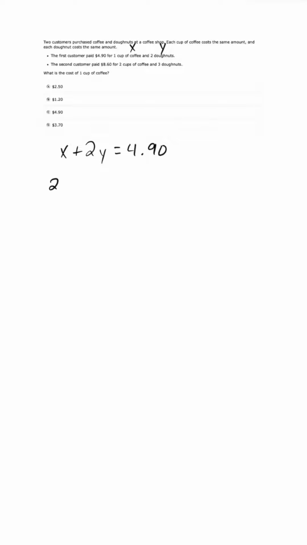And then for the second bullet point, the second customer paid $8.60 for two cups of coffee, so 2X, and three donuts, plus 3Y. Okay, and they said that that was $8.60. Okay, so now we have two equations that model that situation. And so I have three options. I can either graph the system of equations, I can do substitution, or I can do elimination. And so I'm going to go with elimination.